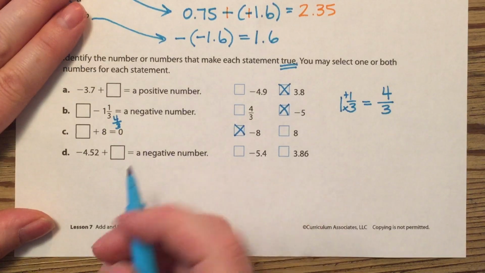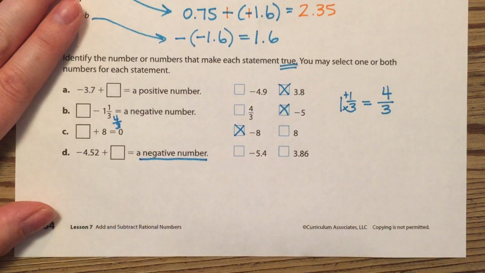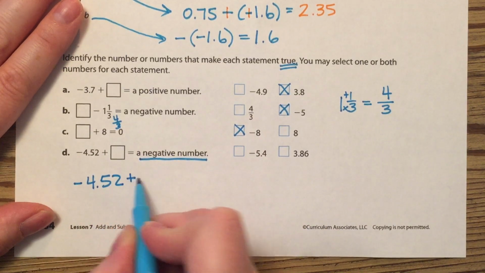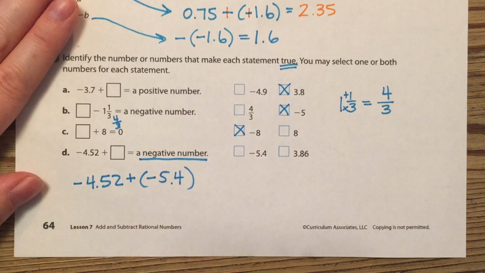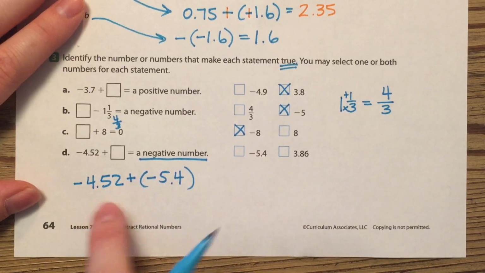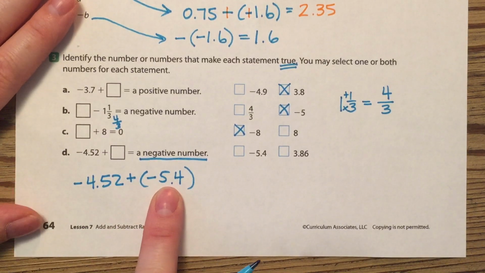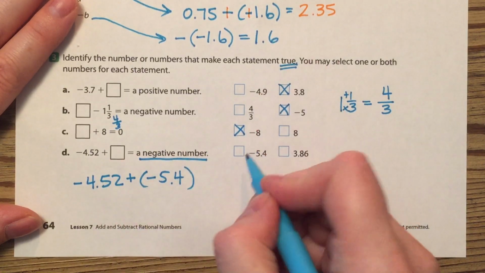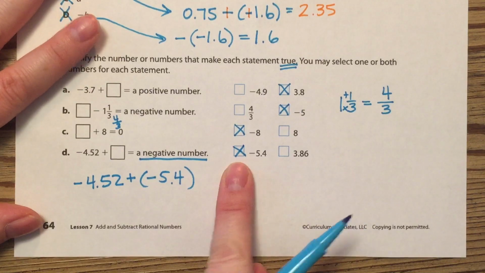So let's do a little bit of guess and check here, or we'll just plug in both of these and see which one results in a negative number. Negative 4.52 plus negative 5.4. So without crunching any numbers really, I know that when I add a negative number to another negative number, the result is even more negative. And that's all I need to know. So this one definitely results in a negative number, so I'm going to check that box.